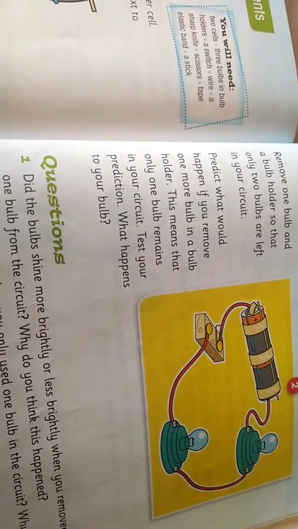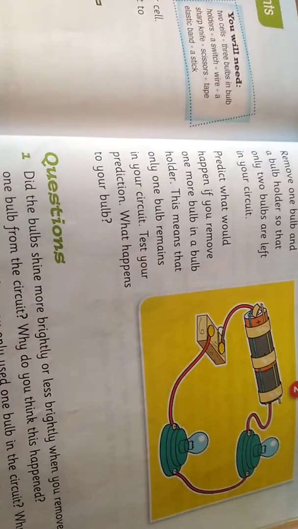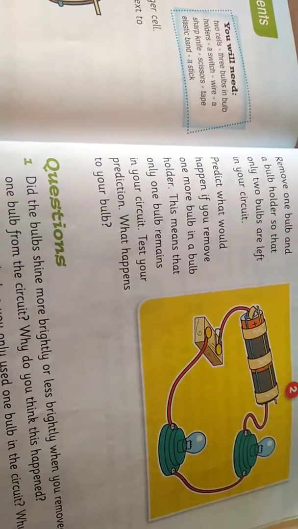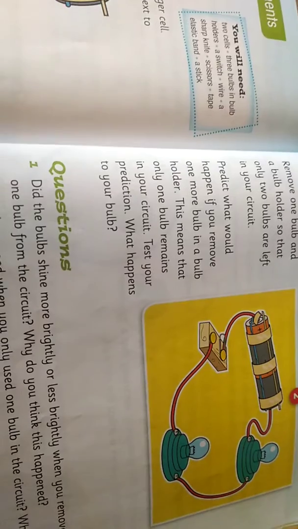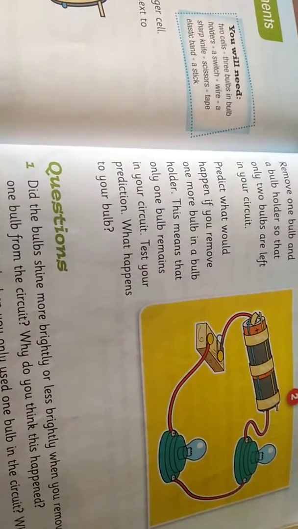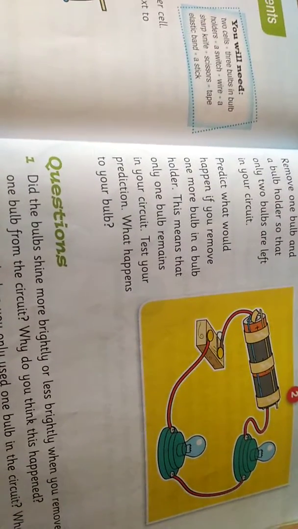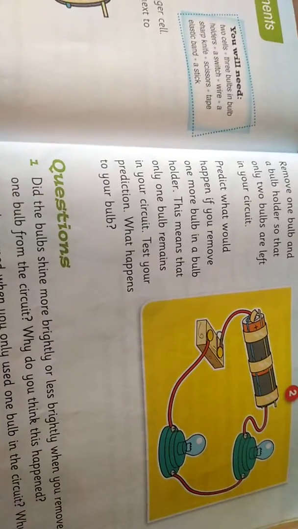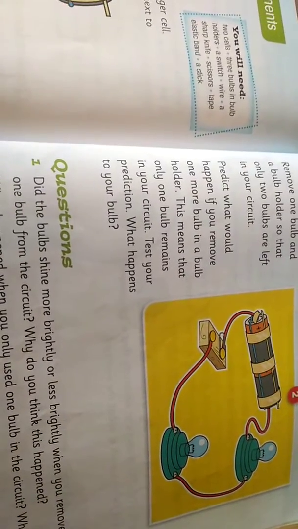With two battery cells, you can light two small, very light bulbs. But when you add more bulbs, they will not all give light, because the bulbs take power from the battery. If you have two batteries, you can put 2 bulbs. If you have 3 batteries, you can put 3 bulbs. If you have 4 bulbs, you can add 4 batteries. Here are the questions for that.